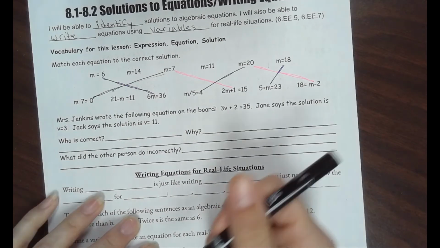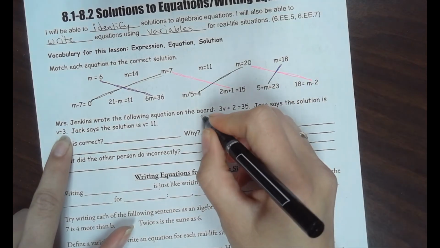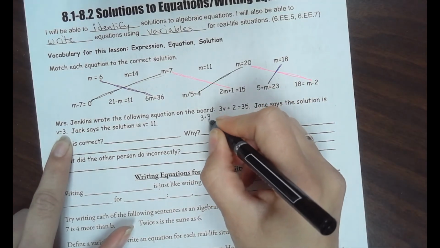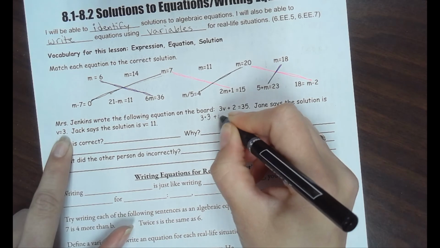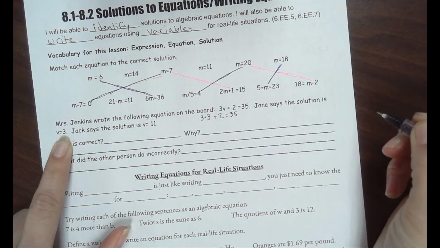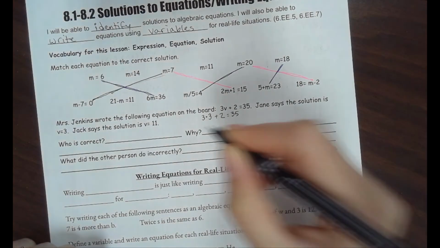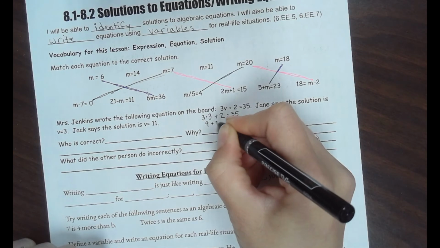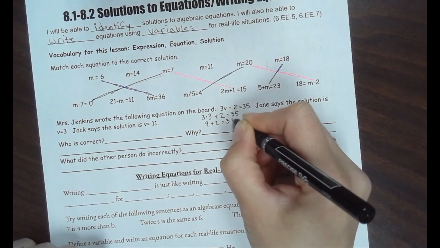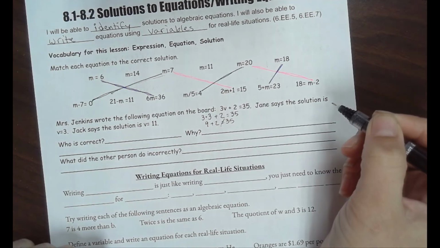Well, let's try both of their numbers. So Jane says 3. So if I put 3 times 3 plus 2, I want to get 35. Is that what we get? No, 3 times 3 is 9, and 9 plus 2 equals 35. That is not a true statement. So that means Jane is not correct.